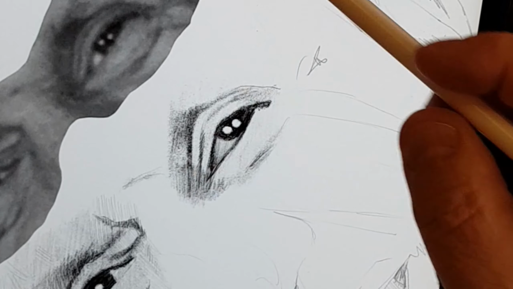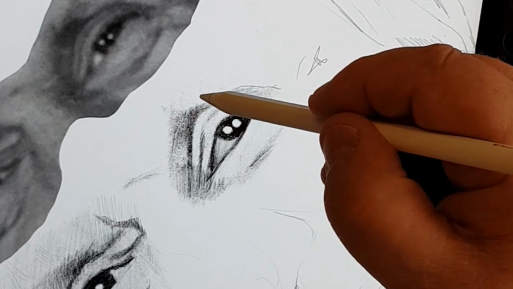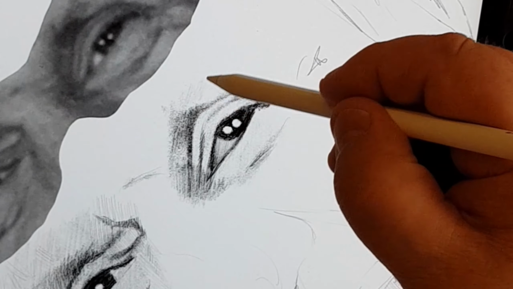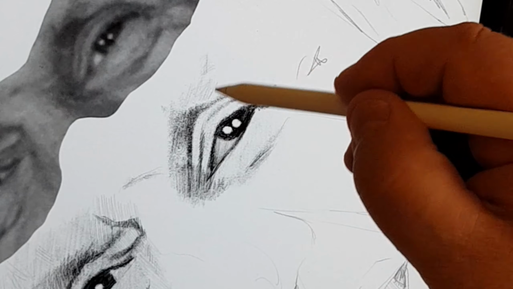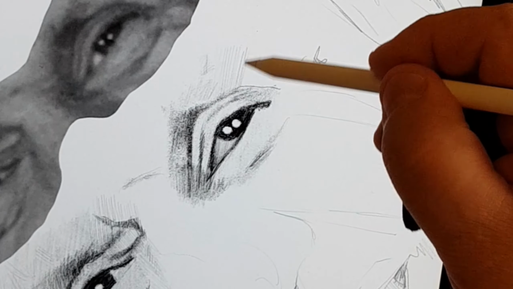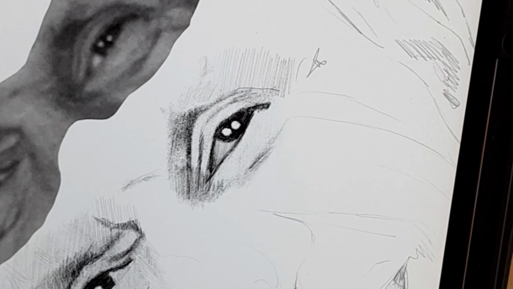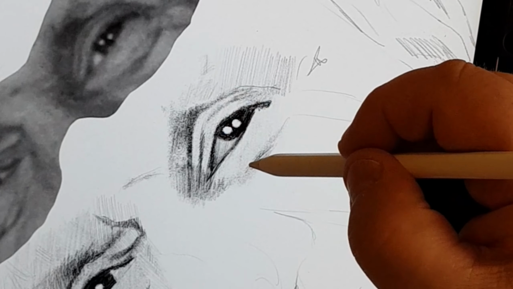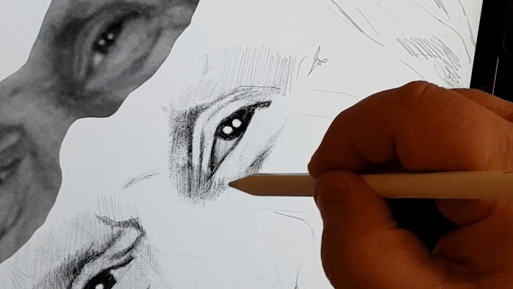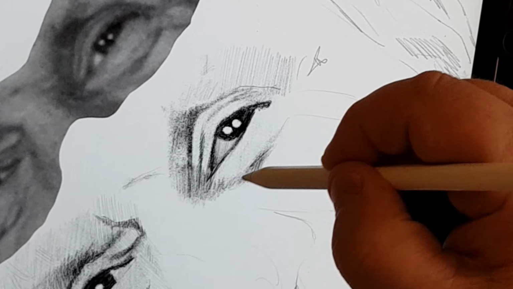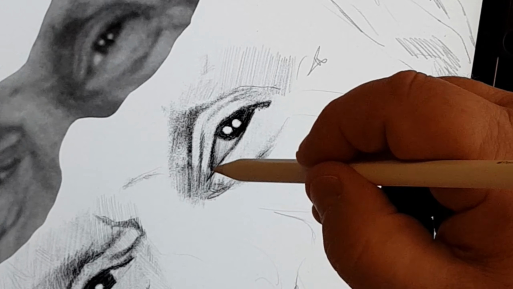I'm just cross-hatching at the minute, just looking for little bits of tone and shadow that I can see. There we go. I've got this piece of shadow just under the eye, the bags of the eye, see? So I want to get that in there.